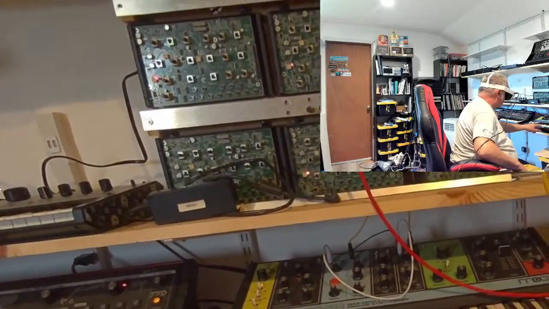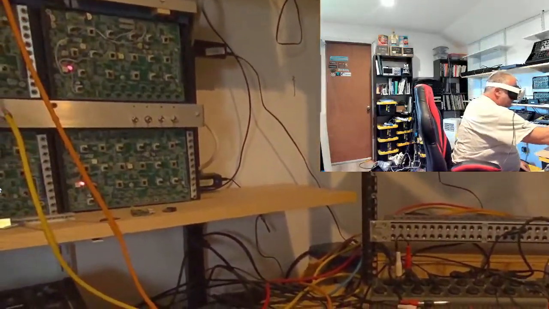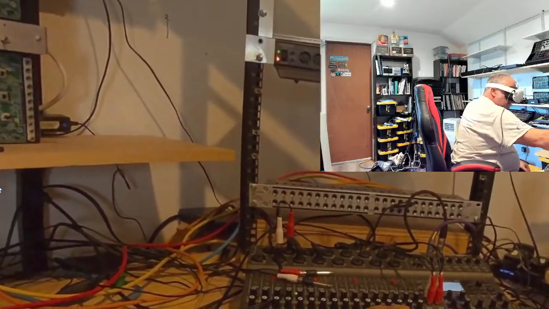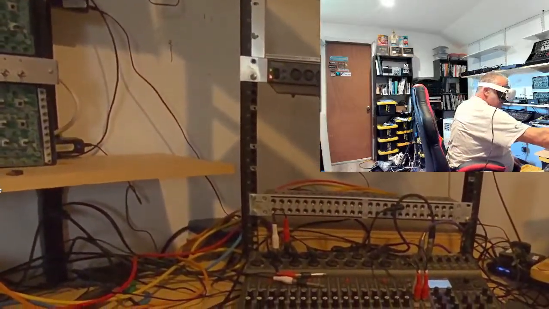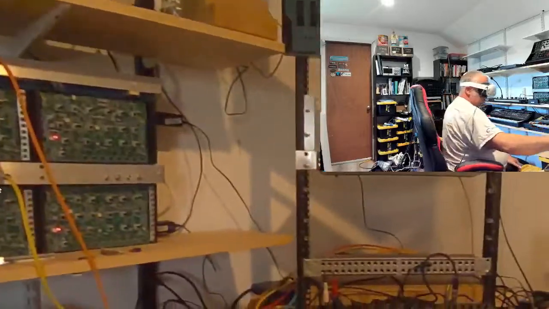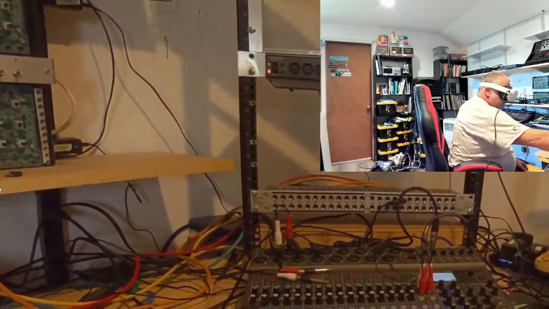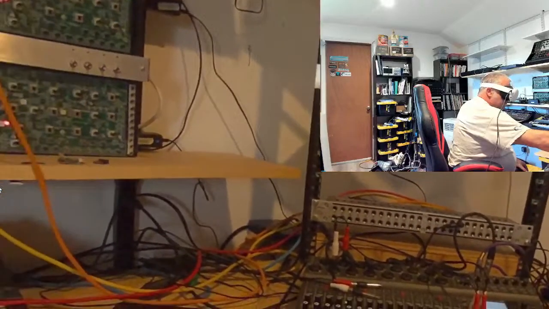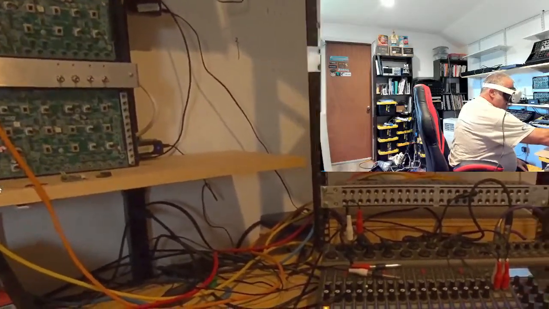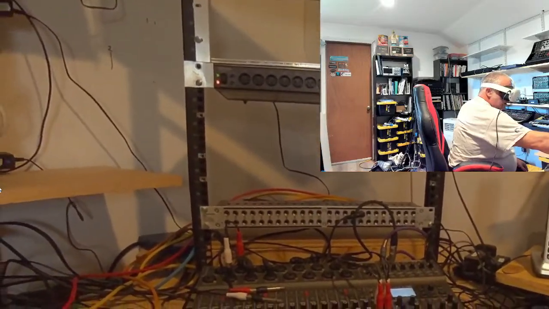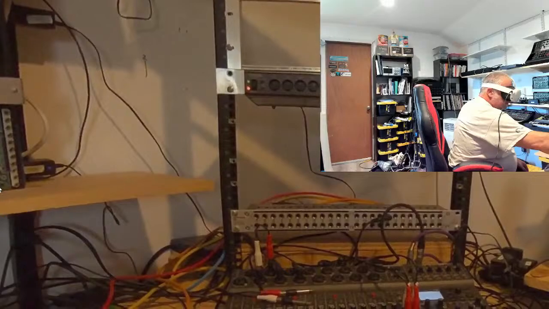So I can play. Let's give some sound. So that's playing through those speakers. That's playing just through the master.